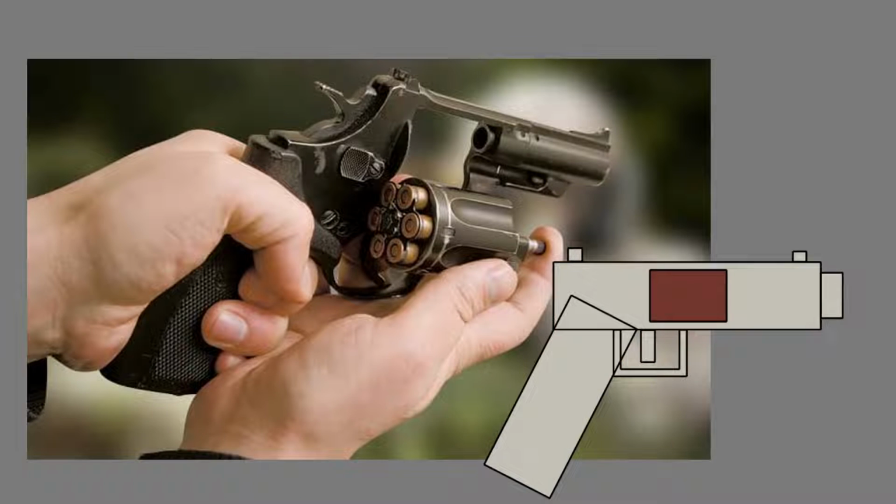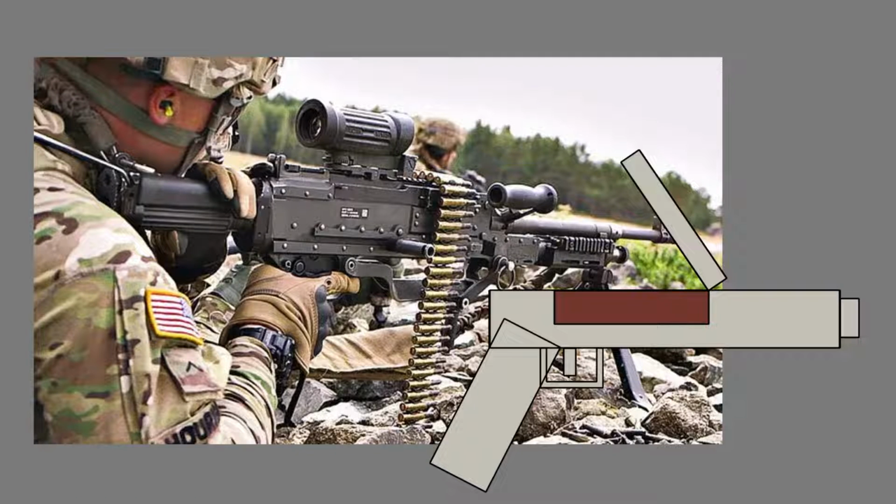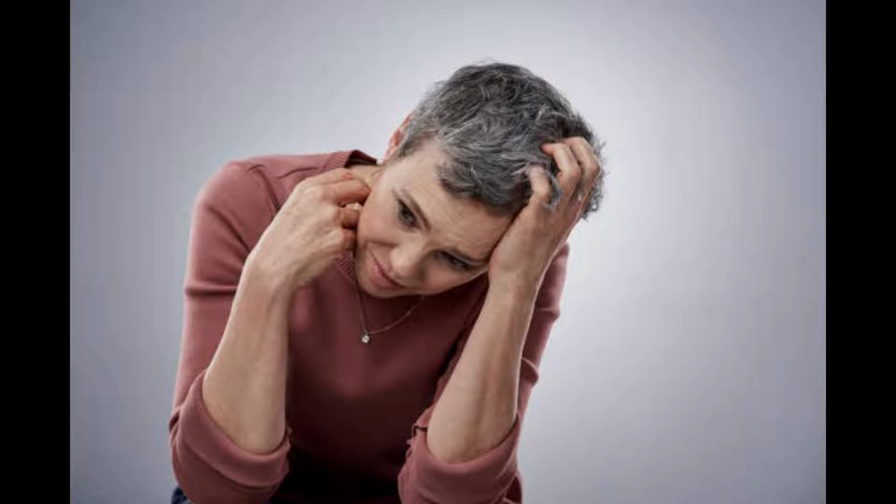The fifth way is the revolver way. Basically, you have the cylinder that comes in and out, and you can put bullets in it. The sixth way is the machine gun way, by opening this thing in the barrel and putting this line with bullets in it. And yeah, I'm probably wrong about a lot of this stuff, but I don't care.